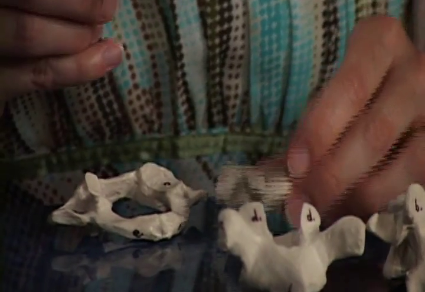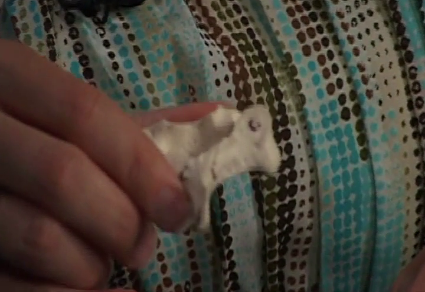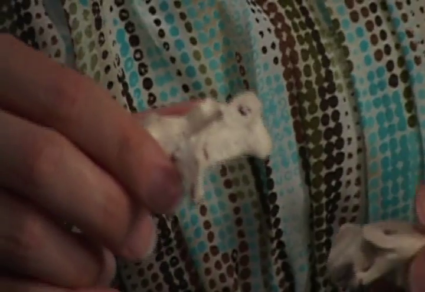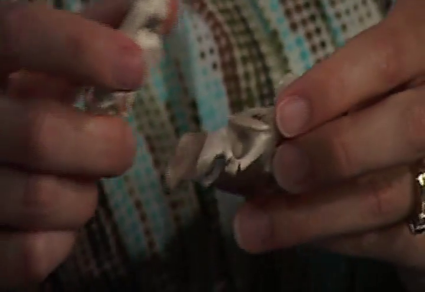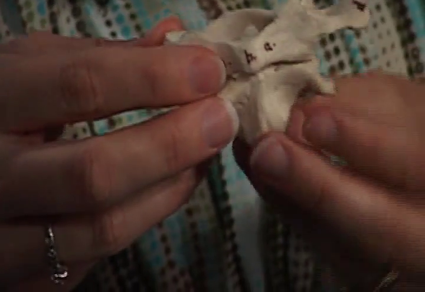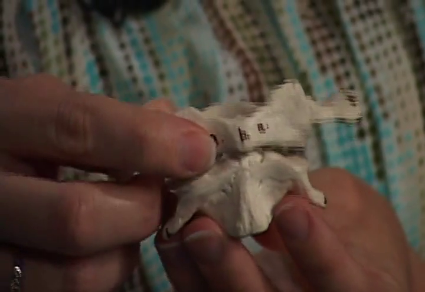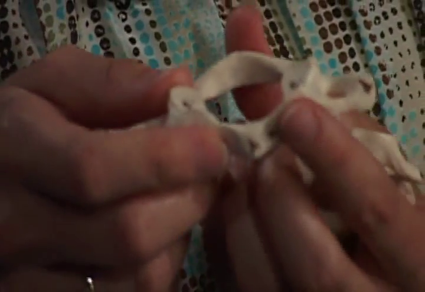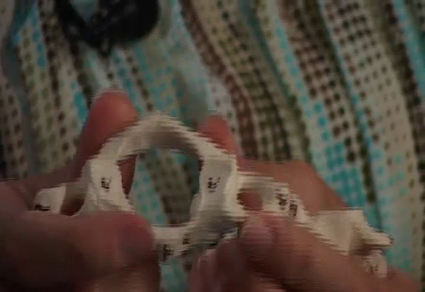The cervical is in the neck region. So when we look at our cervical vertebrae, the first two cervical vertebrae look a little bit different, and when you look at those, you can see these are our top two cervical vertebrae. The top one is known as the atlas, and the second cervical vertebrae is the axis.